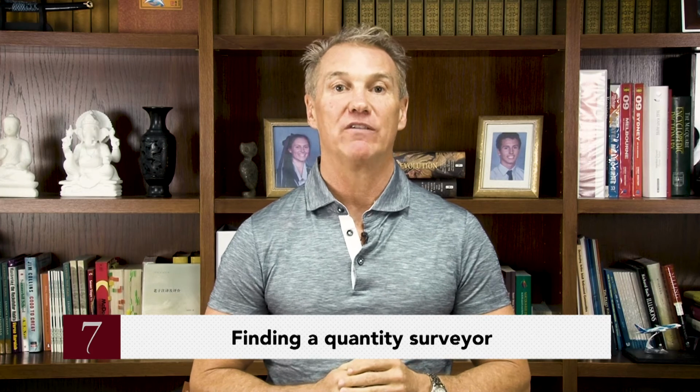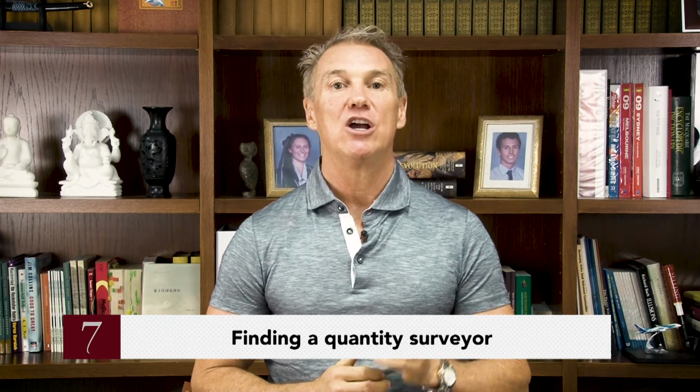Finding a quantity surveyor. To get a good quantity surveyor, contact the Australian Institute of Quantity Surveyors. You'll find details in the people work activity below. They can recommend someone who specialises in either residential or commercial depreciation schedules. Finding a good quantity surveyor pays off. People work. Click here for details on where to find a good quantity surveyor.